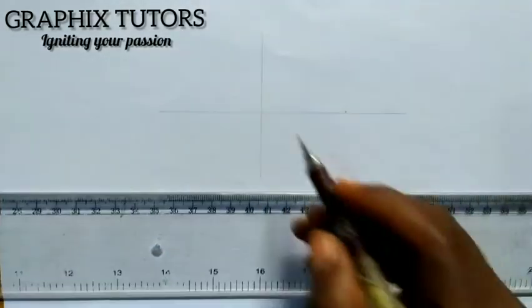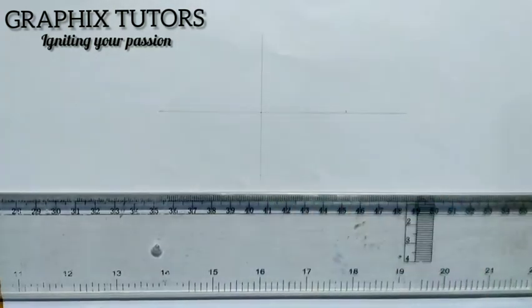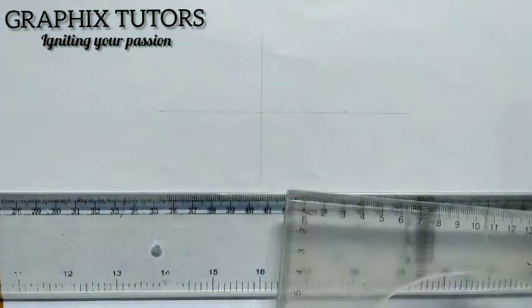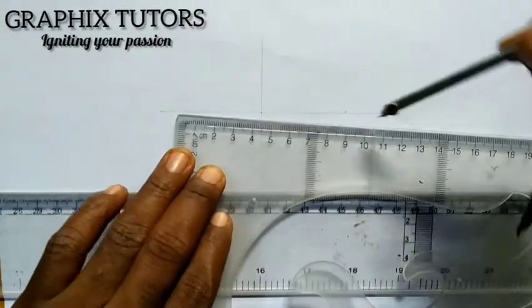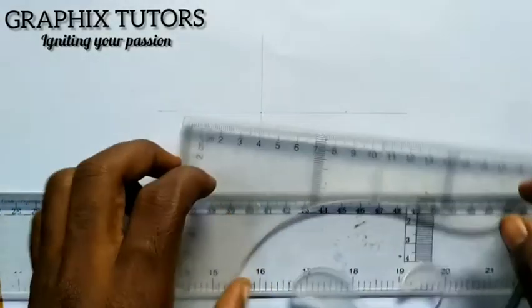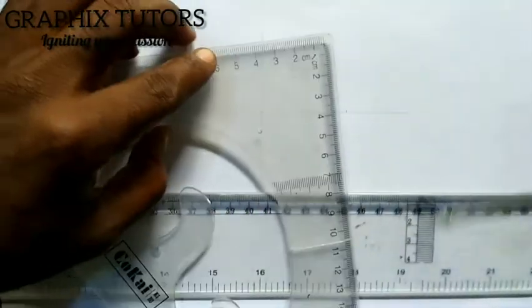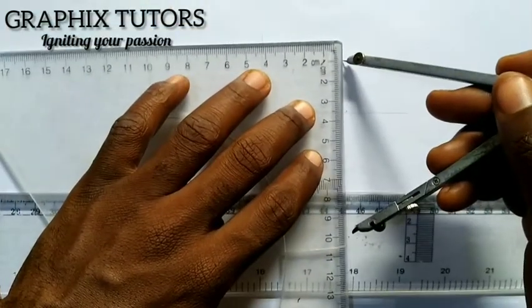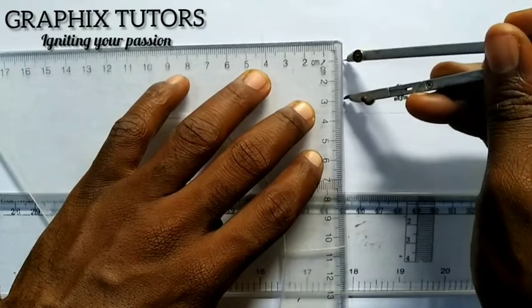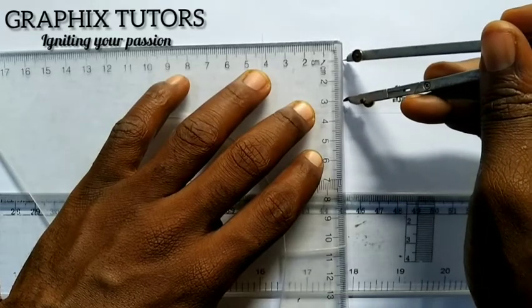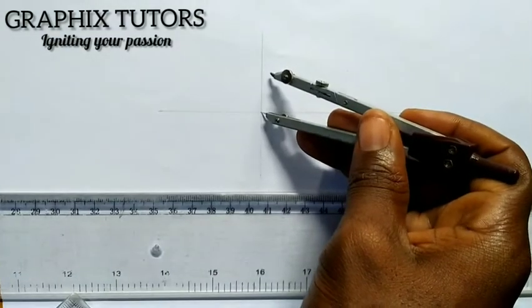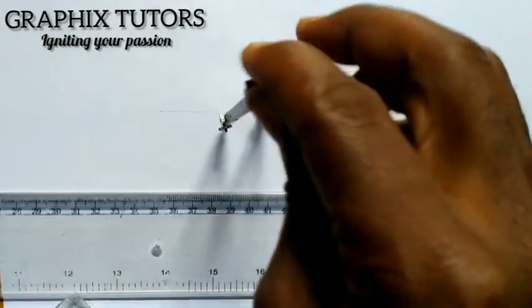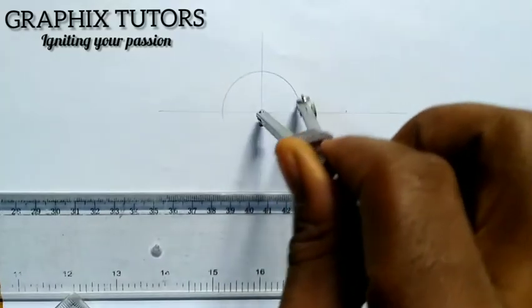Now this is my center, and I'm assuming I'm giving the diameter of the circle to be 40, so I will take 20 to draw my circle. So from 1 to 3 is 20, right? So I place it here at the center and I take in my curve. Wow, big.